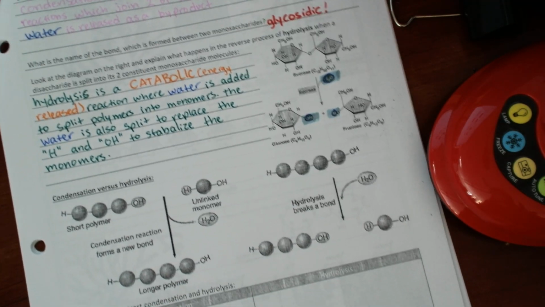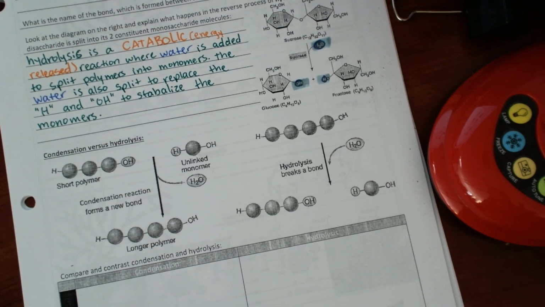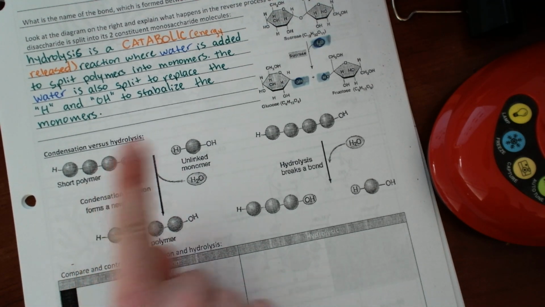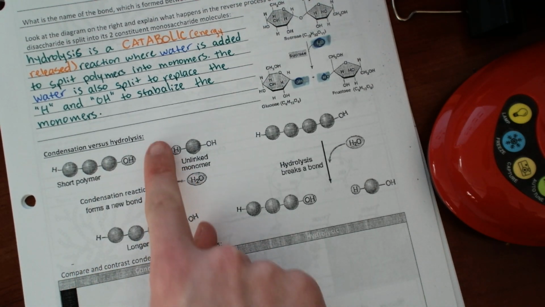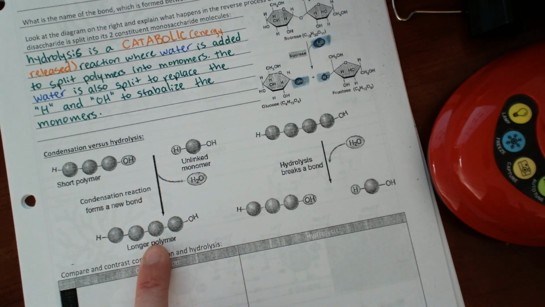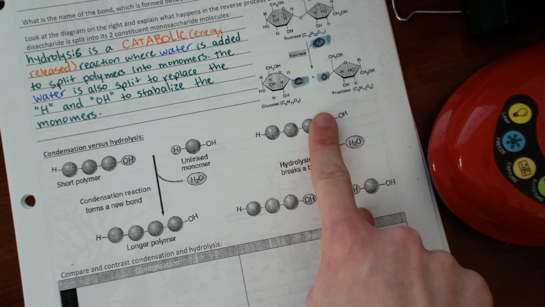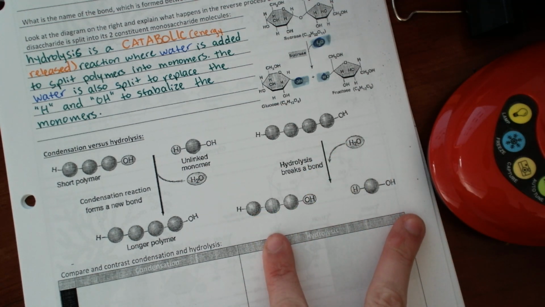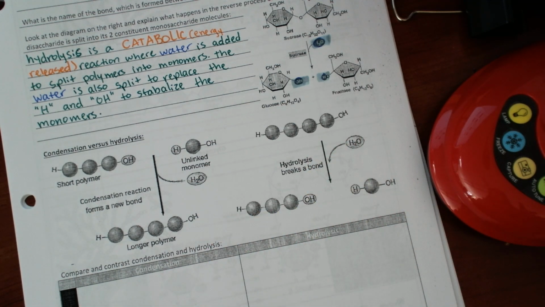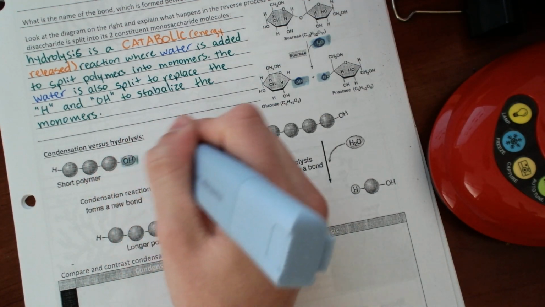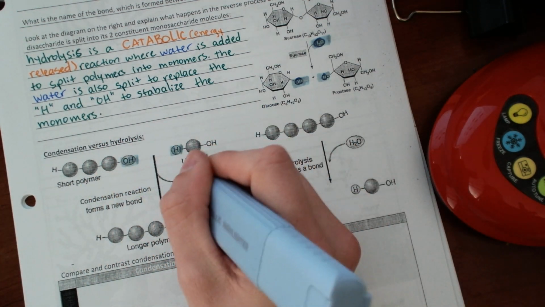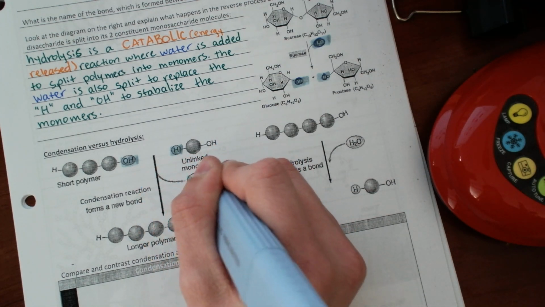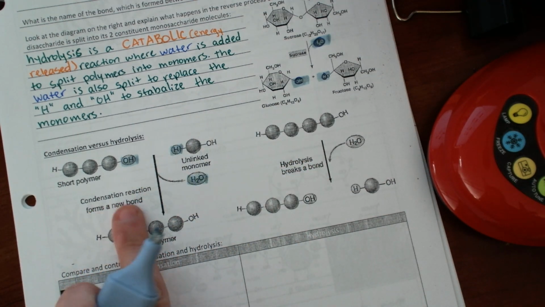So they have a little compare and contrast. You have your polymer, your monomer, water is removed to have them join together. You have your polymer, water is added to split them. In this case, start with the water, it goes away, they come together in condensation.